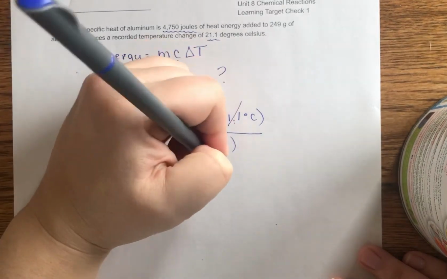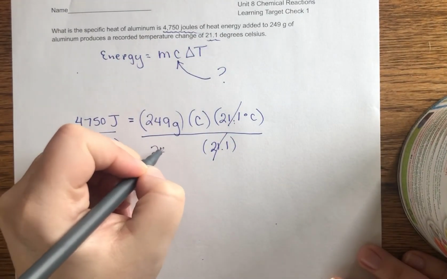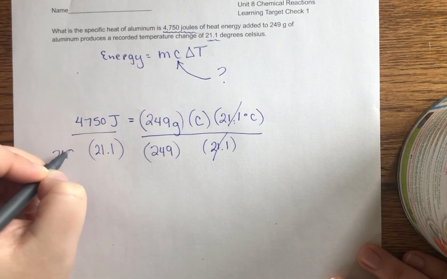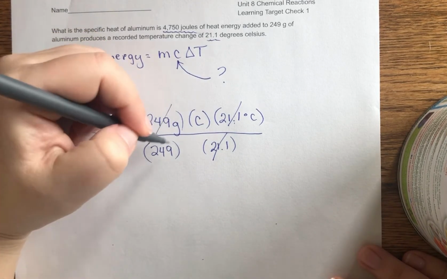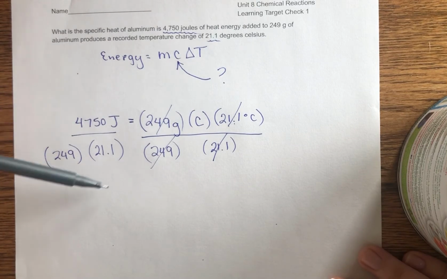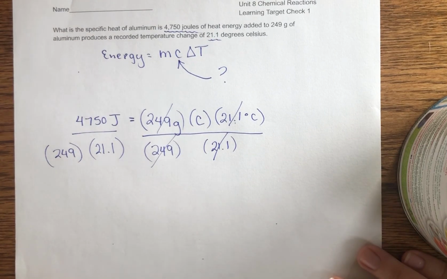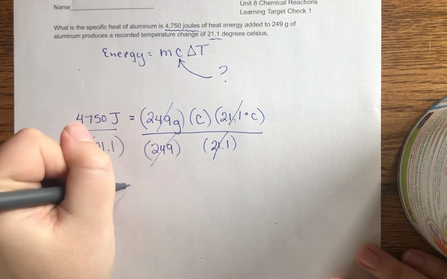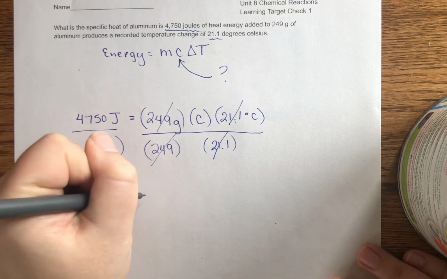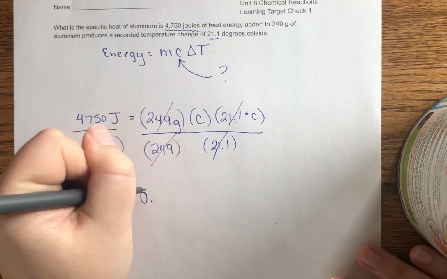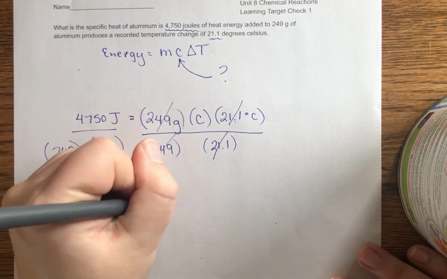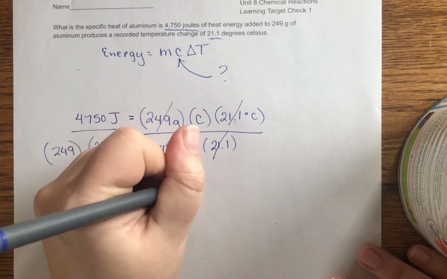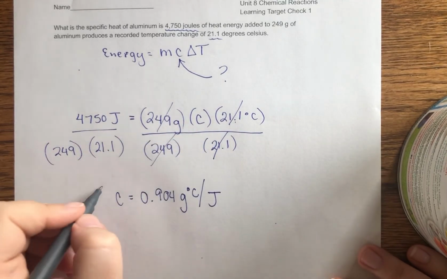This is going to cancel out. I'm also going to divide by 249. This cancels out. And I'm going to do the math over here. The math gives me a final answer that the specific heat of aluminum is 0.904 joules per gram degree Celsius.